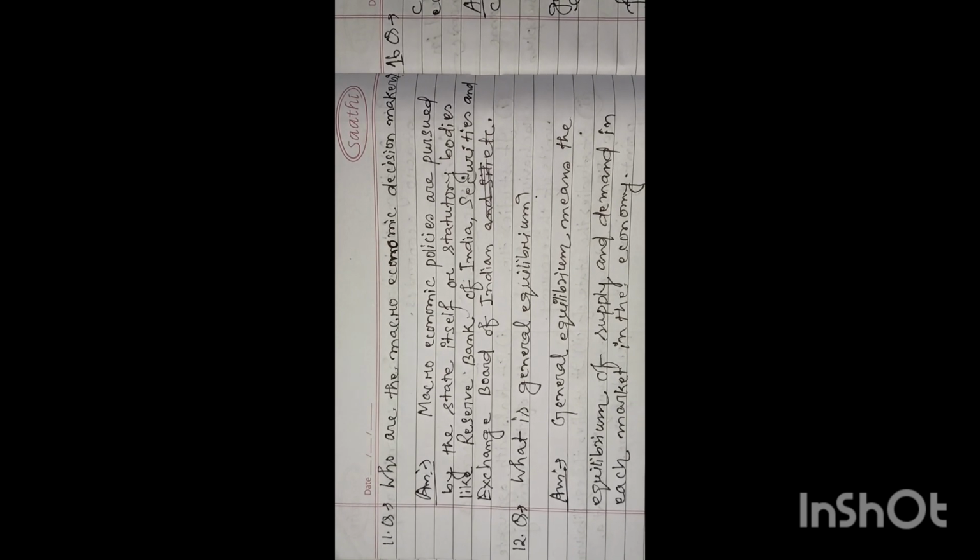What are the functions of a state? Firstly, to accelerate the pace of economic development. Secondly, imposing taxes and spending money on economic development. Thirdly, preventing income and wealth from being concentrated in fewer hands. Who are the macroeconomic decision makers? Macroeconomic policies are pursued by the state itself or statutory bodies like the Reserve Bank of India, Securities and Exchange Board of India, etc. What is general equilibrium?